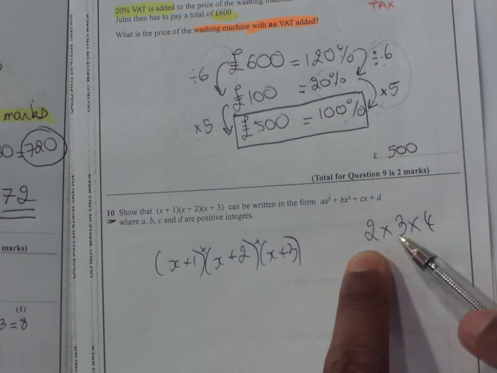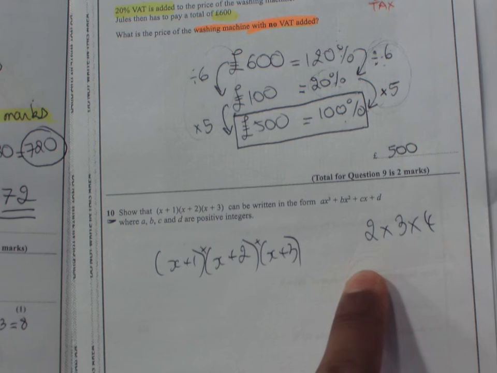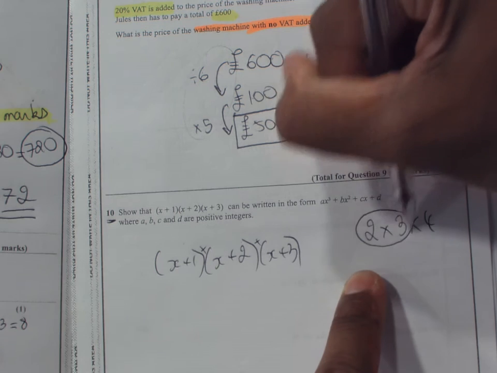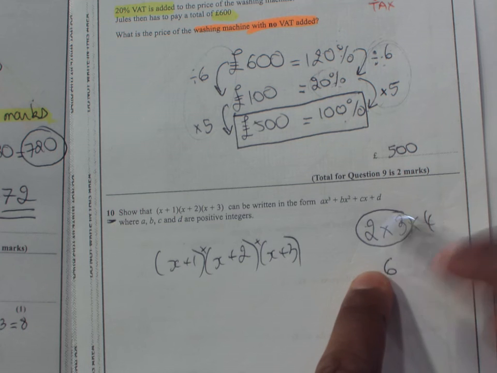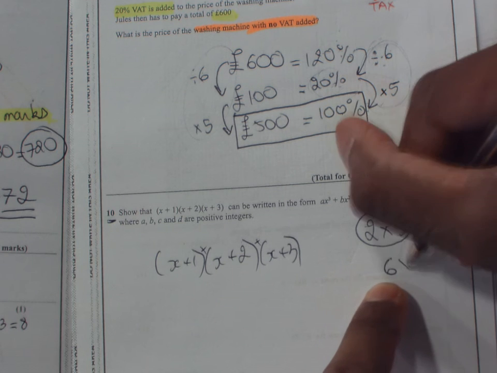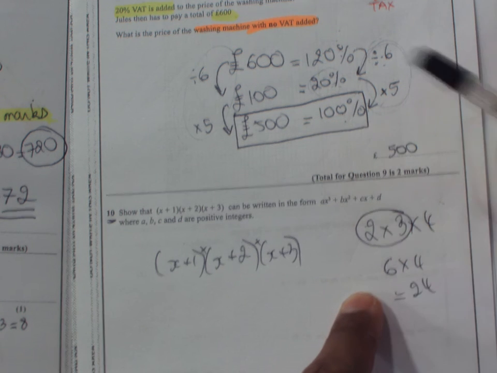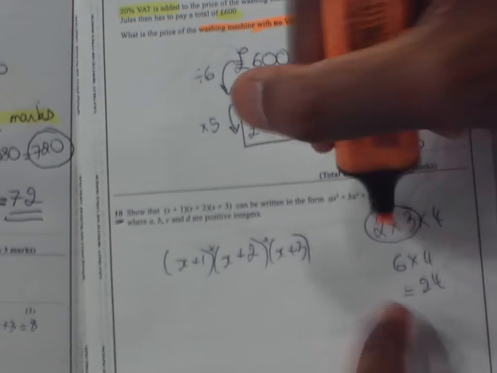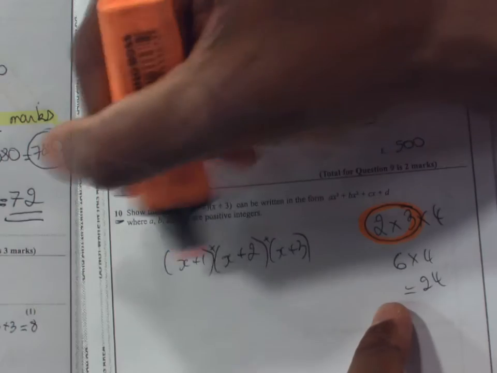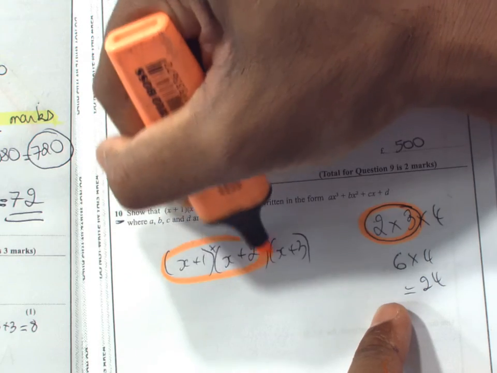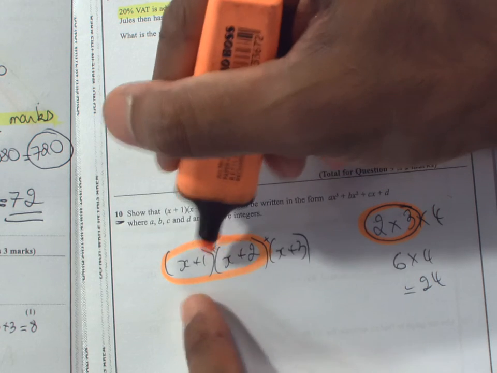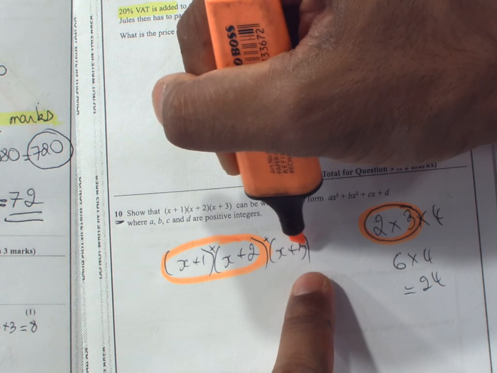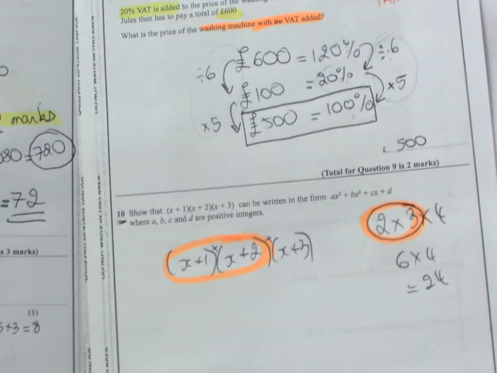When you work out 2 times 3 times 4, what you normally tend to do is work out the first 2. So you do 2 times 3 first, which is 6. And then whatever your answer is, you then times it by 4. So 6 times 4 is 24. That's pretty much the same method that we're going to be using here. I'm going to work out the first 2 first of all, and then whatever my answer here is, I'm going to times that by the final one. Okay, so let's do that.